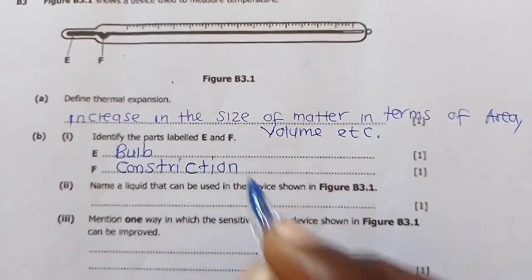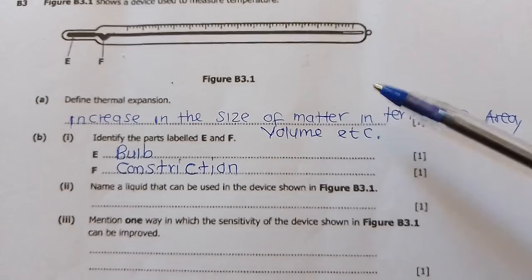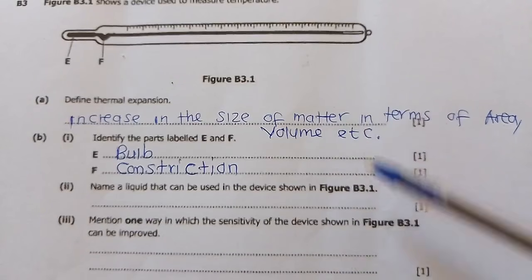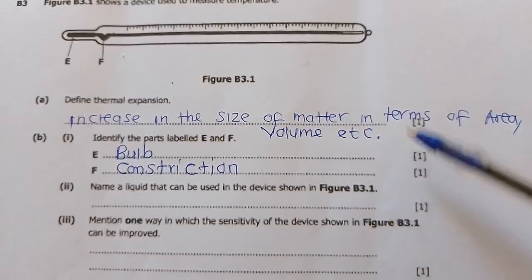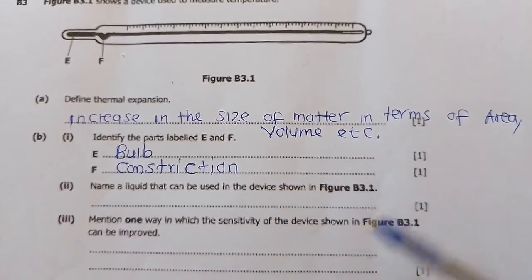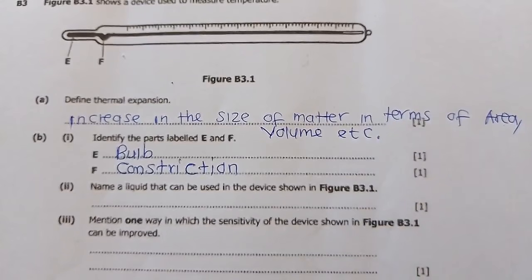The good part about revisions is that if you know that you don't have any idea on this matter, you make sure that you study it, so that you create your own time to revise under thermometers. You talk of the different types of thermometers that we have.